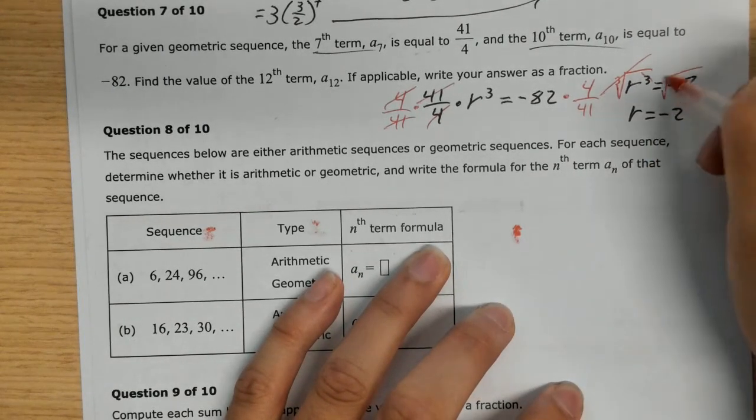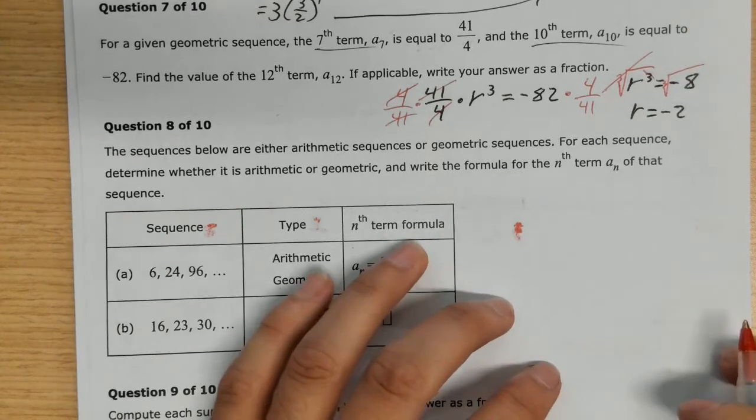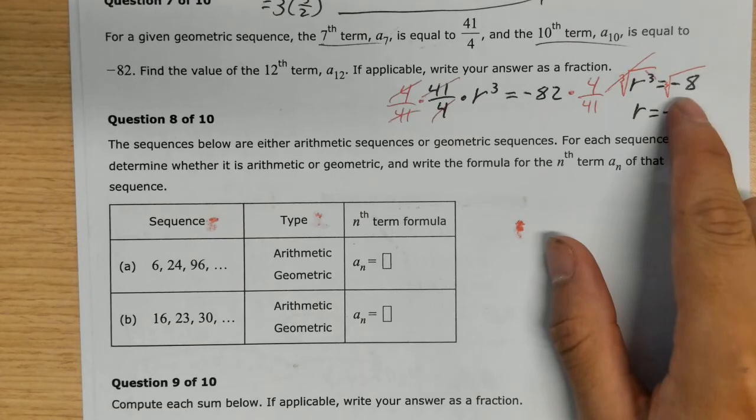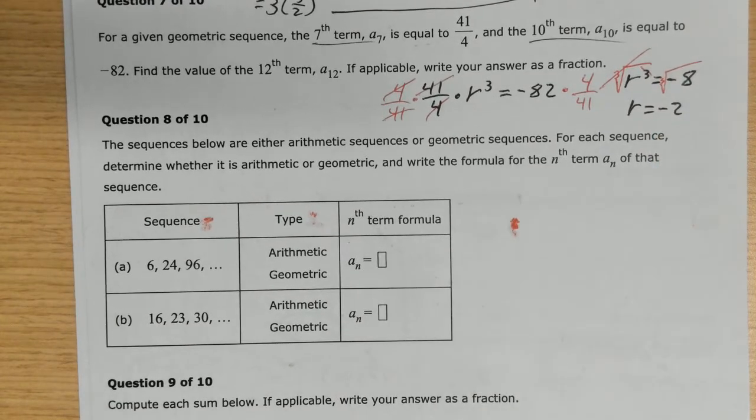But what you do on one side, you also do on the other. So you take the cube root of minus 8 as well. The cube root of something is the number that, when multiplied by itself 3 times, gives you that something. So if you check minus 2 times minus 2 times minus 2, it gives you minus 8.